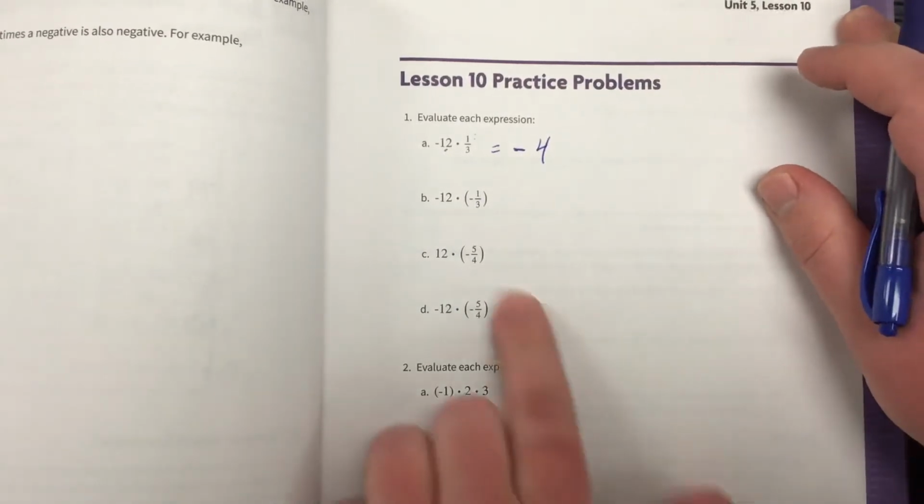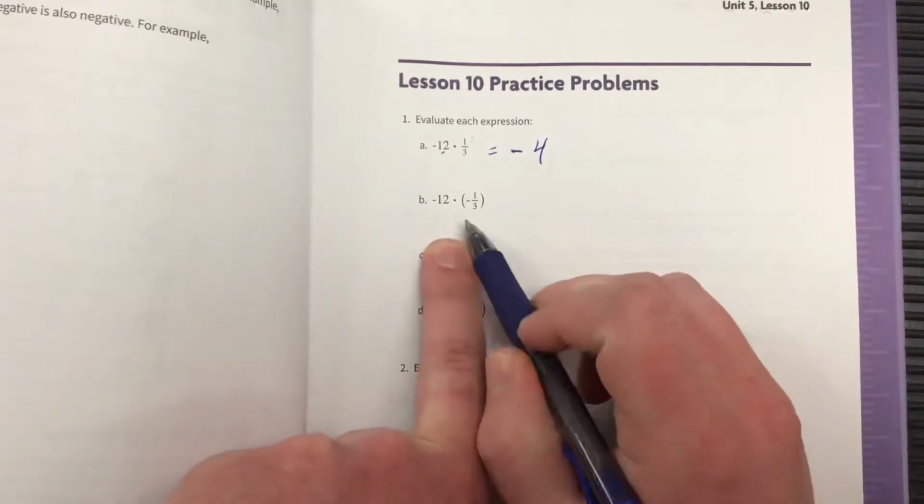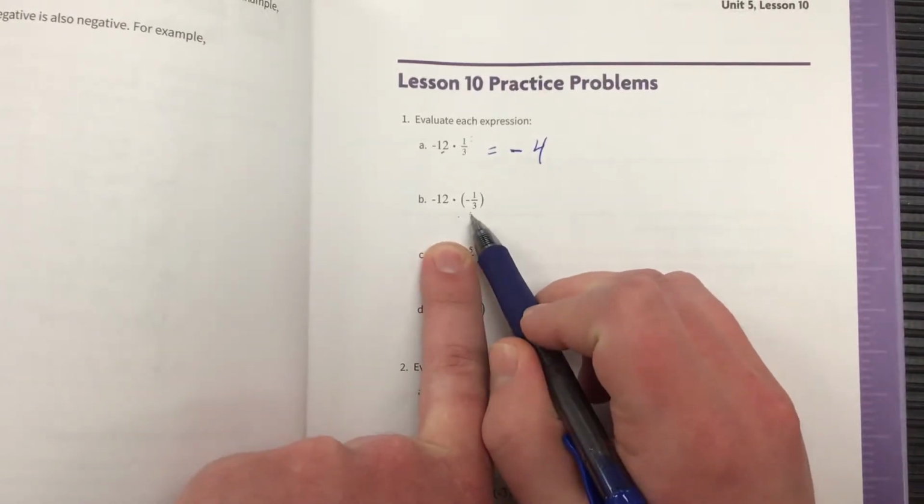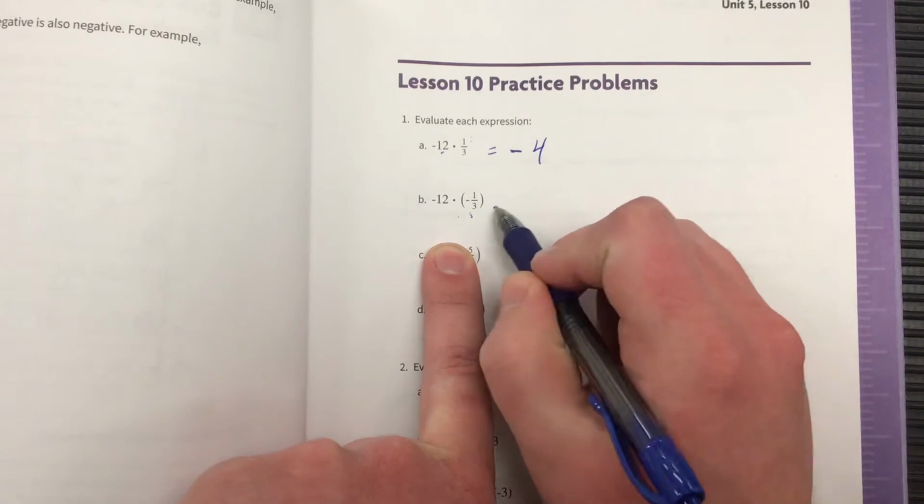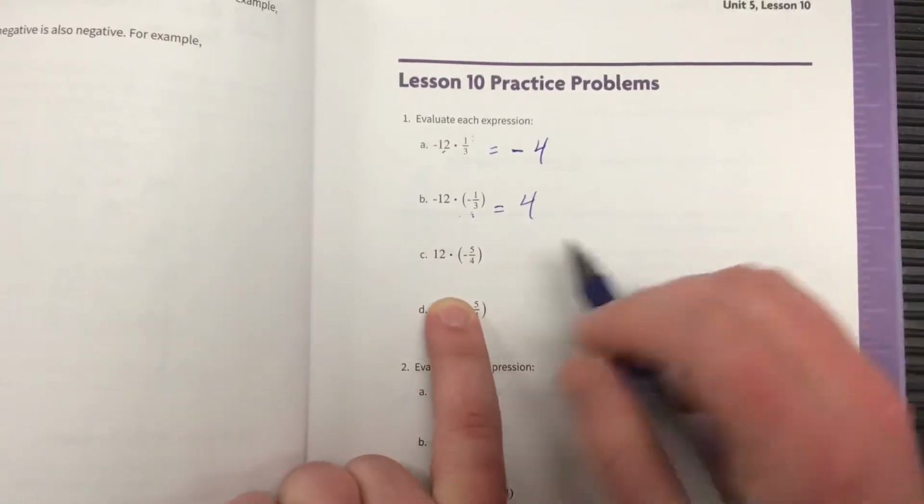We get 4. So B this time, same numbers. We just have 2 negative signs. So what kind of number are we going to get? Positive. So our answer is just 4 on that one.